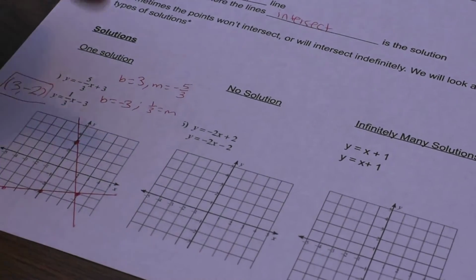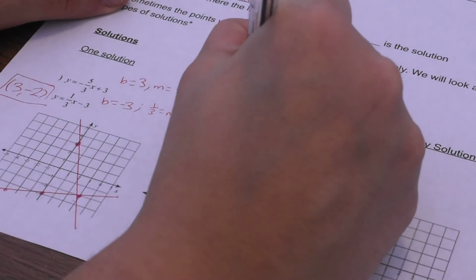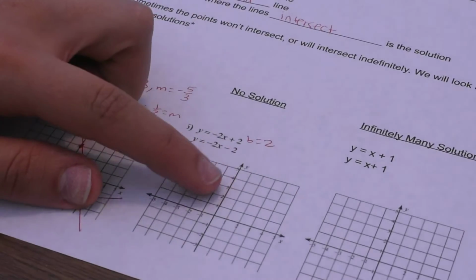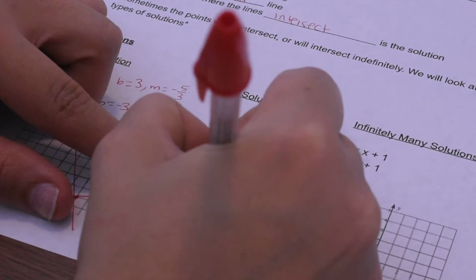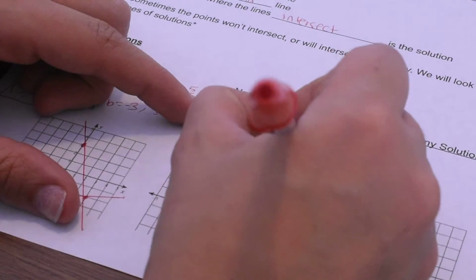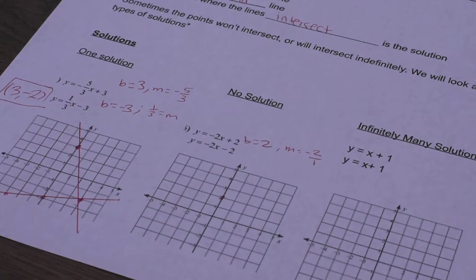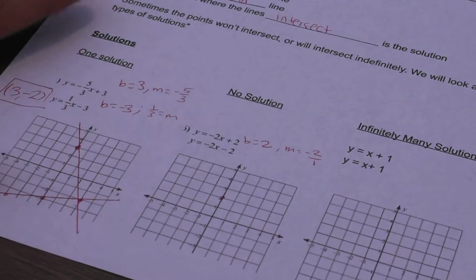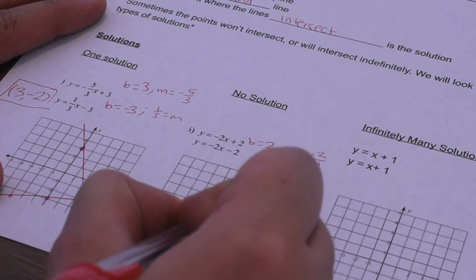Let's see that. For the first equation, my b is 2. That's where I'm going to start, so I go to 2 on my y-axis. This negative 2, remember we have to put it over 1, so my m is negative 2 over 1. If it's a whole number, put it over 1. Negative 2 means down 2, and 1 means to the right 1. So I go down 2 to the right 1.